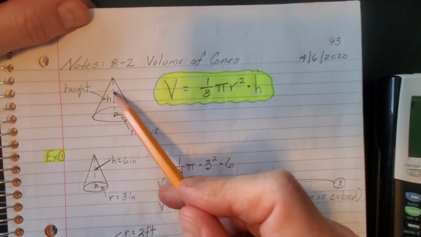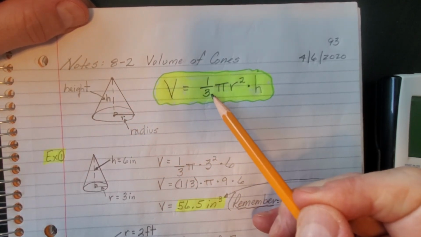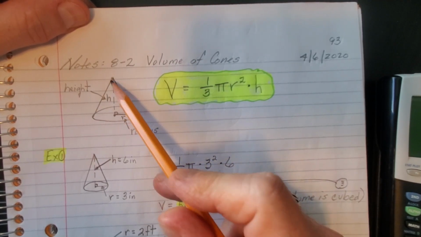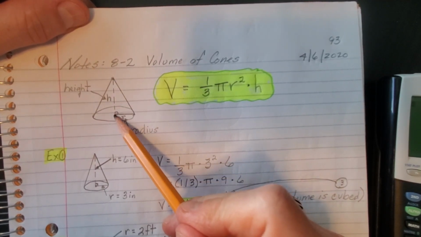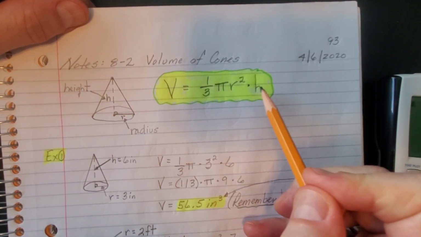All right, a cone is like a cylinder, but as the cylinder goes straight up, a cone's circles get smaller, so we have a little bit of a difference in our volume formula. So this is your radius from the center to the outside. This is your height from the top down to the middle of the bottom. And so the volume is 1/3 pi r squared times your height.